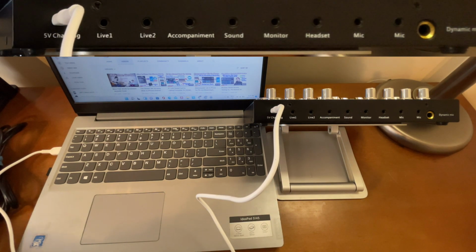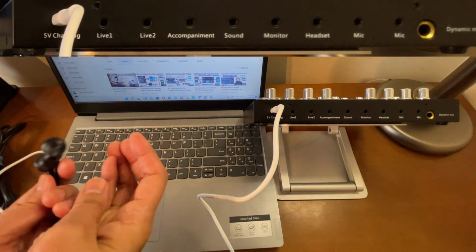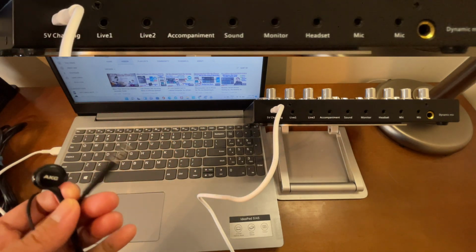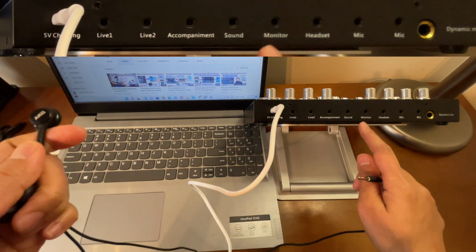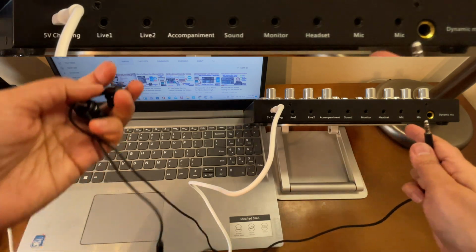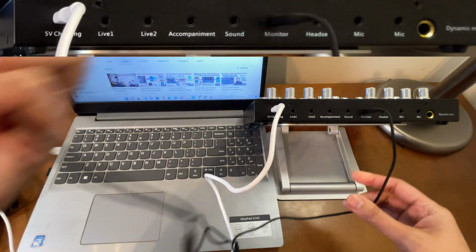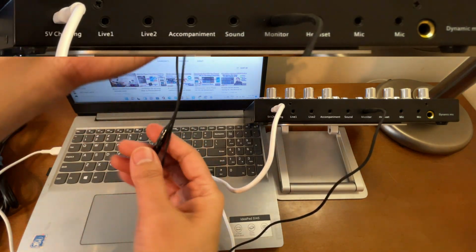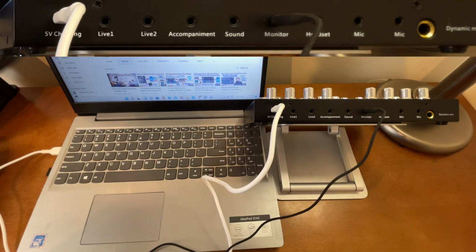Next we will use a headset. It's up to you if you want to use an earphone or a headset. Since we will be using a condenser microphone, it's up to you if you want to connect it to the one that says monitor or headset. Let's connect this one to the one that says monitor, because we will not be using the built-in microphone from this headset, as we will be connecting a condenser microphone.